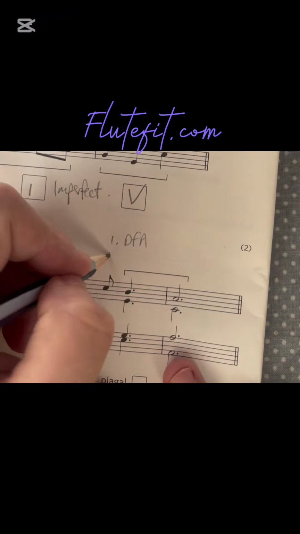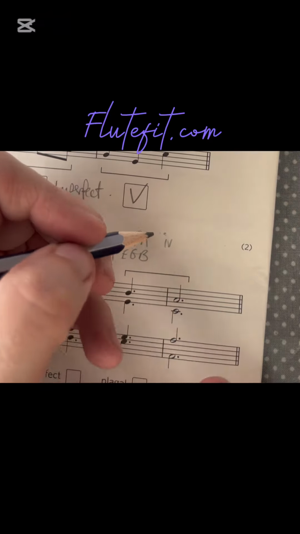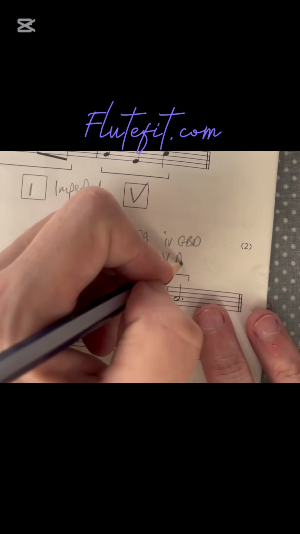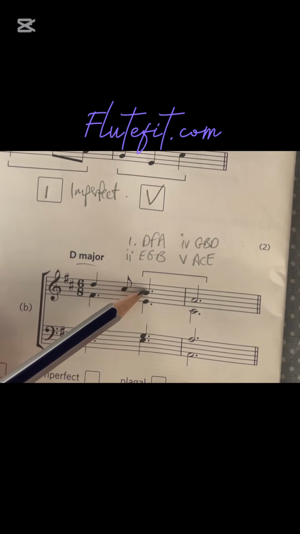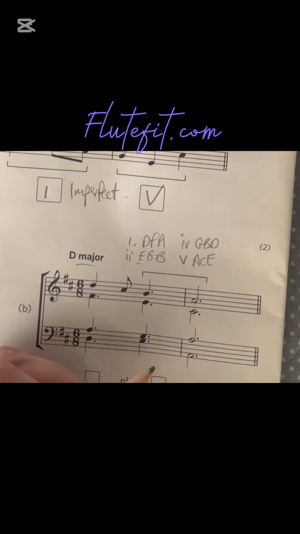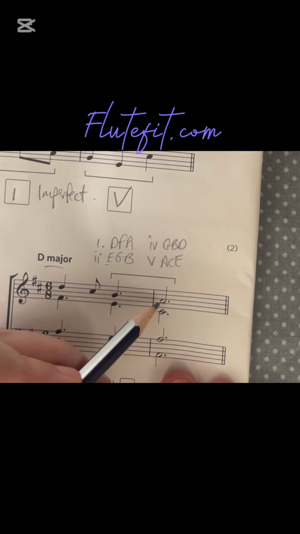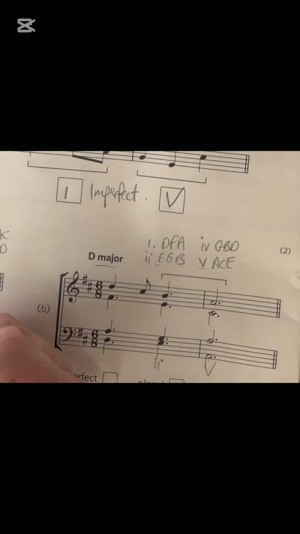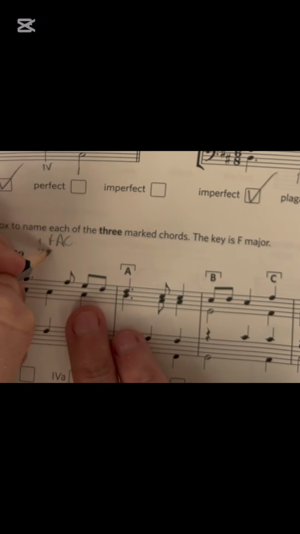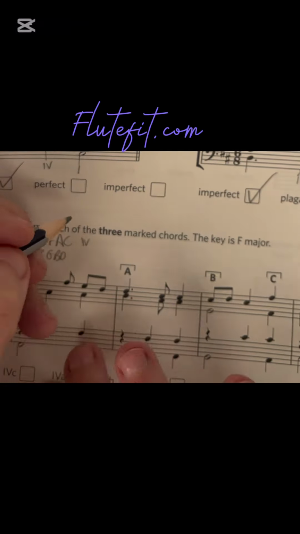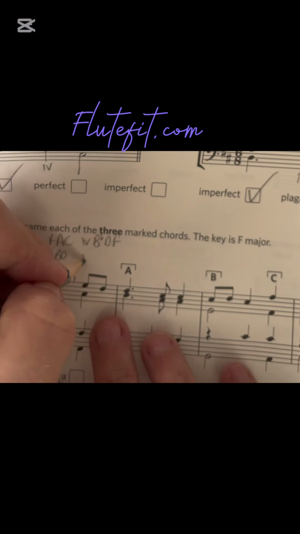1: F, A, C; 2: G, B flat, D; 4: B flat, D, F; and 5: C, E, G. E, G, B, E, so E, G, B is chord 2. A, and A again, C and E, which is chord 5. So anything to 5 is imperfect. So F major, we go F, A, C. 2 is G, B, D. 4, F, G, A, B, so it's B flat, D, F. And 5 is C, E, G.